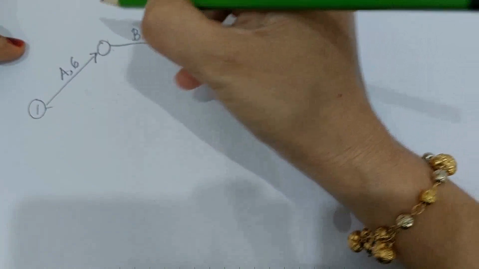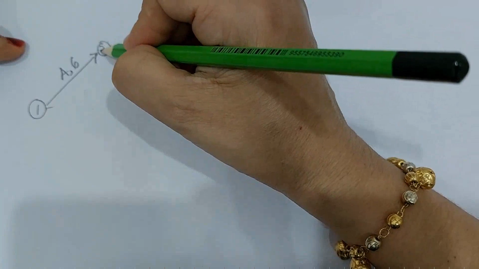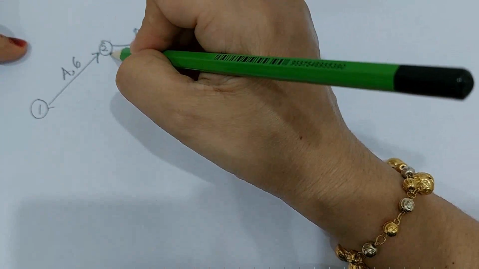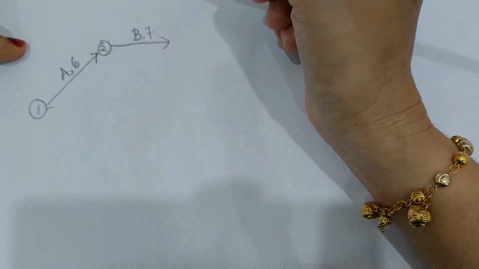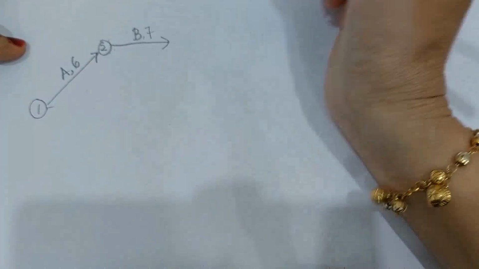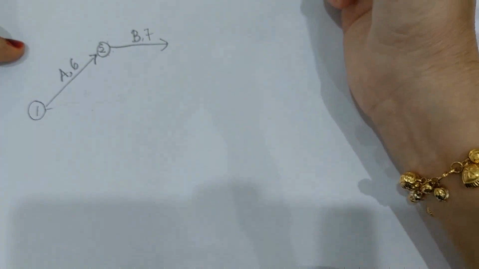The moment you draw the next activity, anywhere, then only you put in the next number. Just now we started with number 1, so the next number will be 2. Don't put in the number first. You draw the arrow first, then only you go back and put in the number. Then your number will be correct.